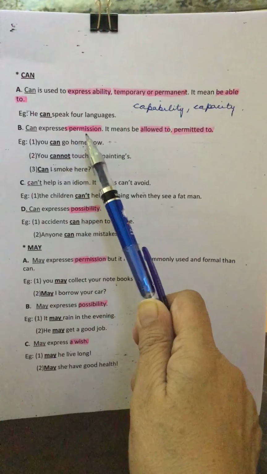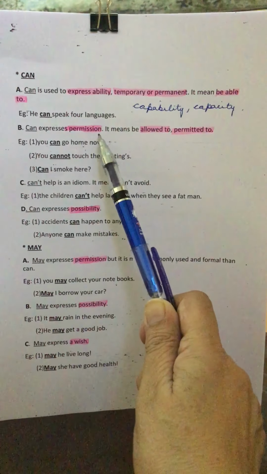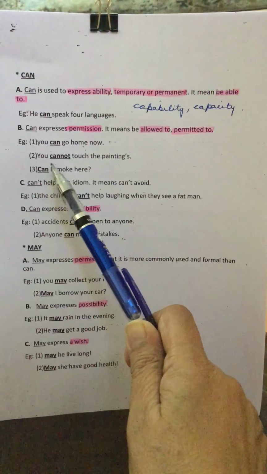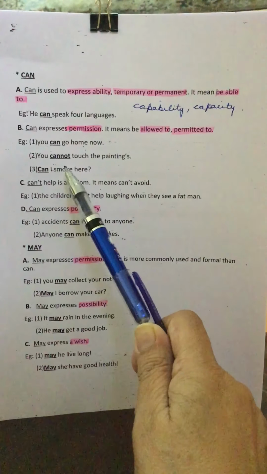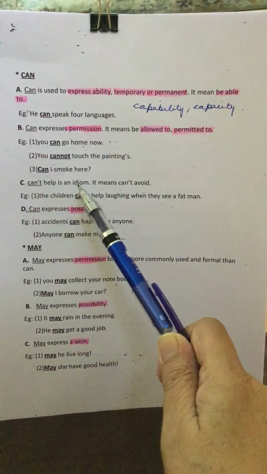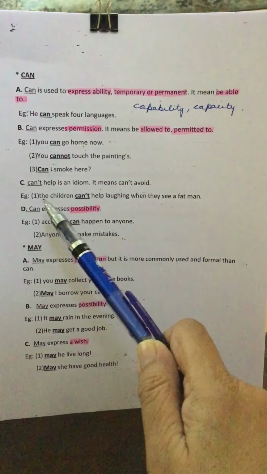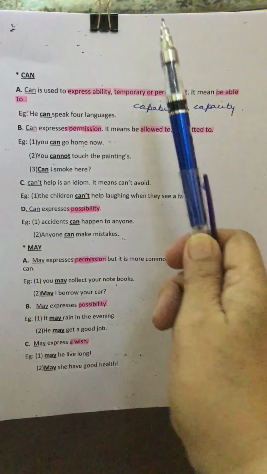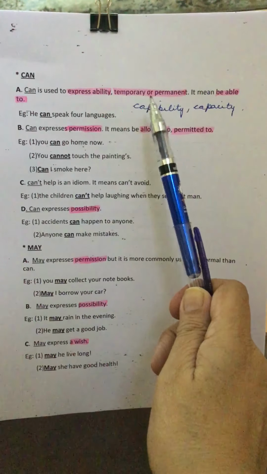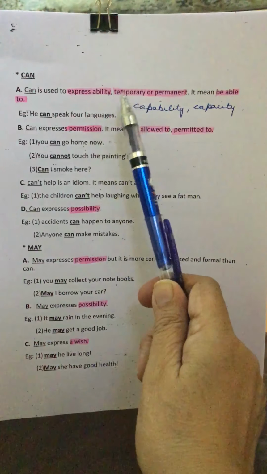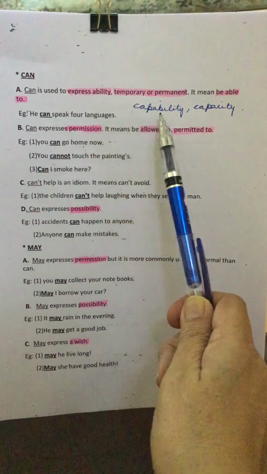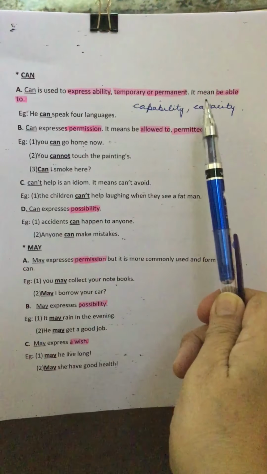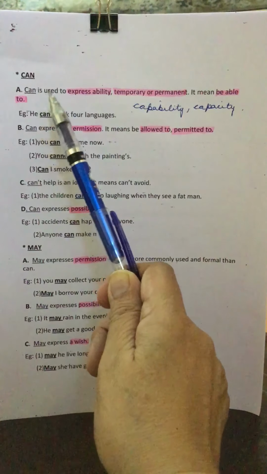Now, this is what it's mainly used for. The other things like can for expressing permission or allowing something to be done: You can go home. You cannot touch the painting. Can I smoke here? Can't be avoided. Can for possibility. These are not in use at all now. The most important usage of can as a modal is to express ability, capability and capacity. When you find these words in the brackets in your exam, then can is your modal. You have to go for this one.